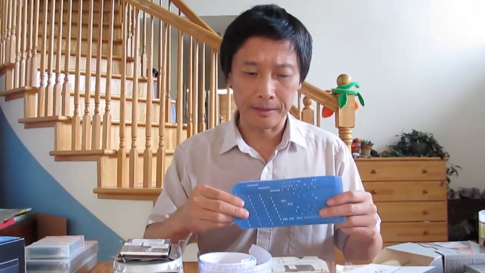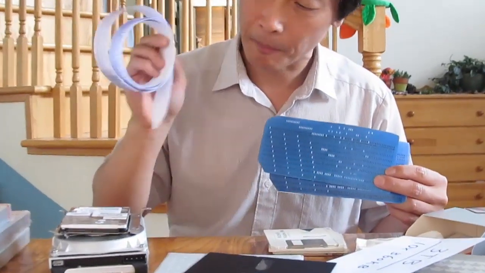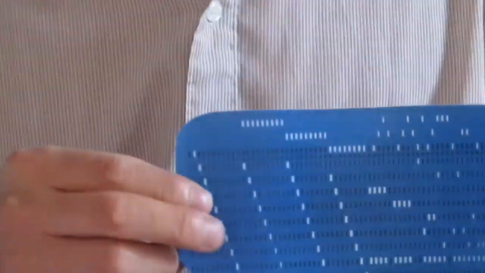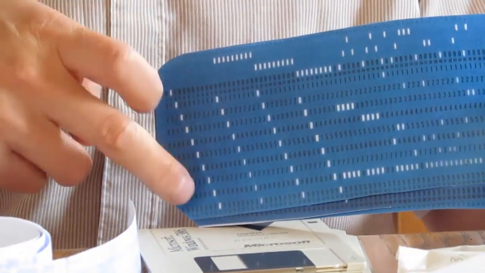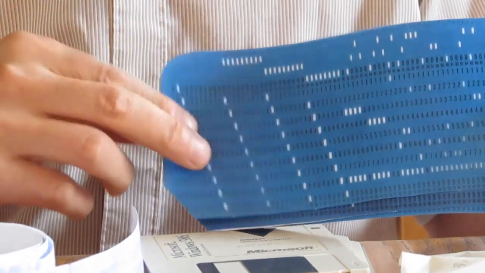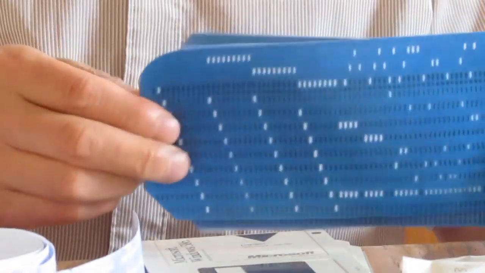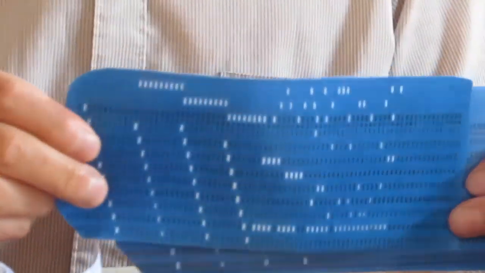But before I graduated from undergraduate, we used what is called a punch card. By the way, this is called a punch tape, and this is called a punch card. A punch card has quite a few rows, and each row has at least 8 bits. 8 bits is 1 byte, so you have different bytes.